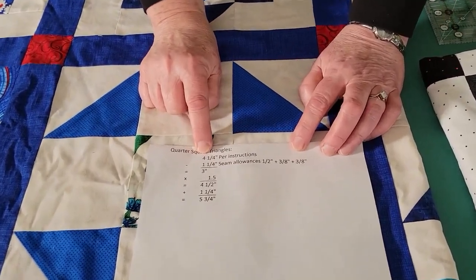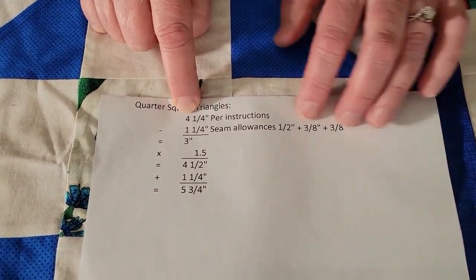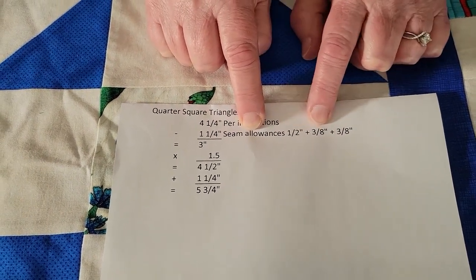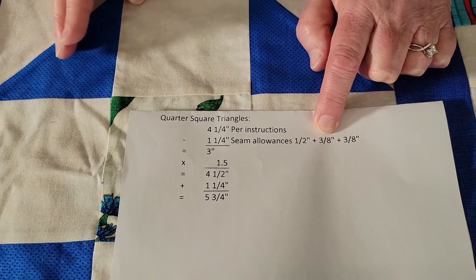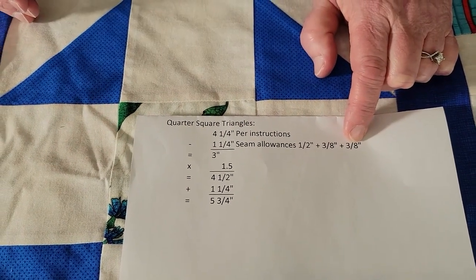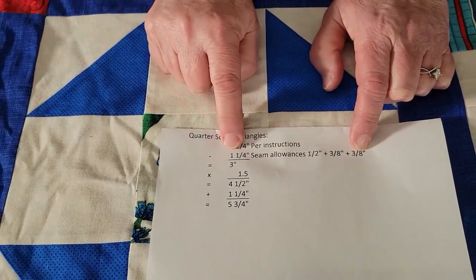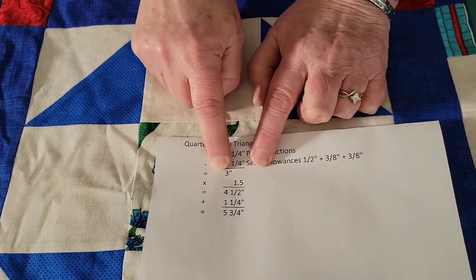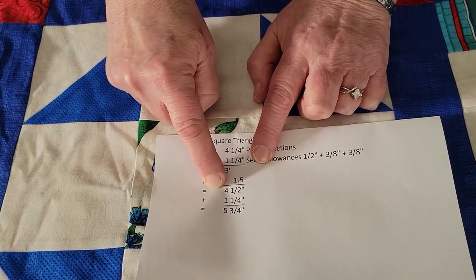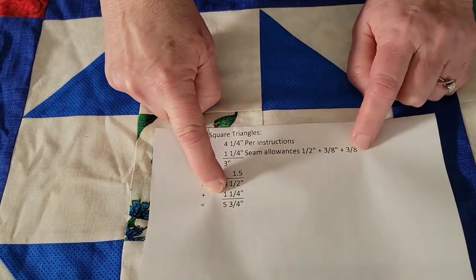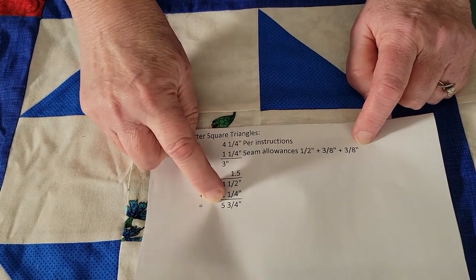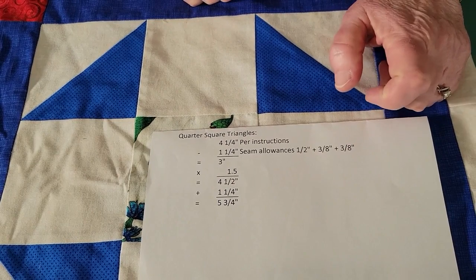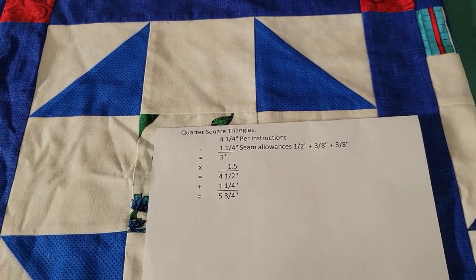So if the instructions say to cut them at 4 1/4, then you need to take out the seam allowance. So we have a 1/2 inch plus 3/8 for the first cut and 3/8 for the second cut. So that gives us 1 1/4. So we subtract that. We have our 3 inches times 1.5 gives us 4.5 inches. Add back our 1 1/4 seam allowance. That gives us 5 3/4. And so that's what you would cut them at to make that transition from 8 to 12.